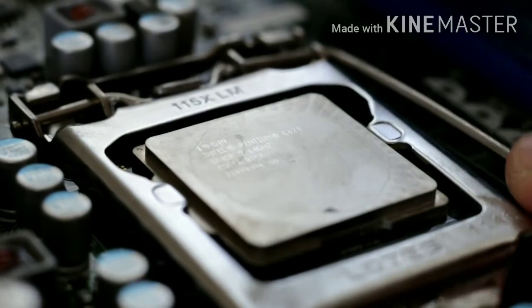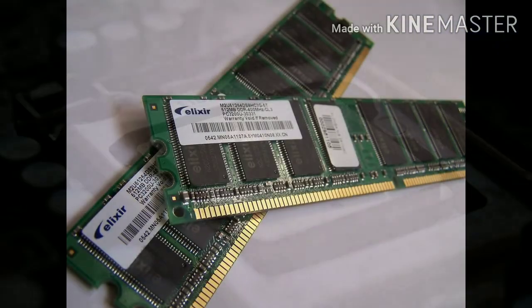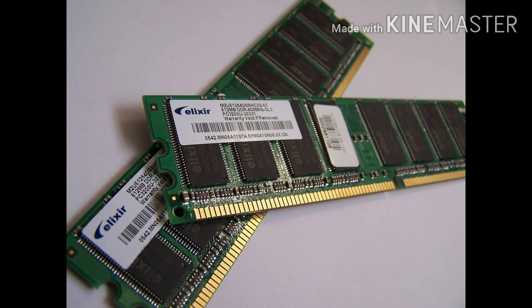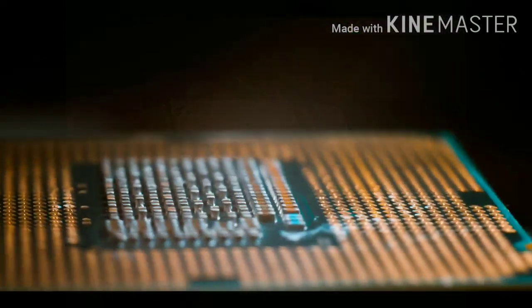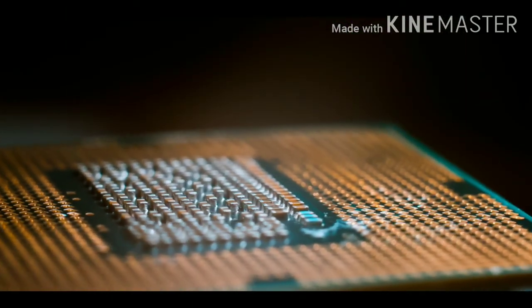Of course DDR4 will have a clock speed of more than 2133 MHz, but DDR3 will have a problem. The problem is that you have to make sure that both the RAMs have the same clock speed less than 2133 MHz, and you have to make sure that the motherboard also supports that clock speed. Therefore it is quite problematic.